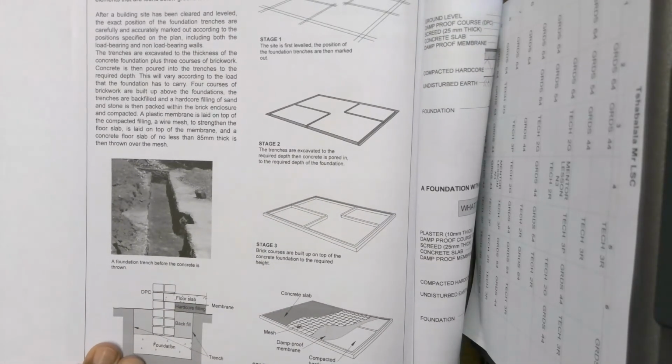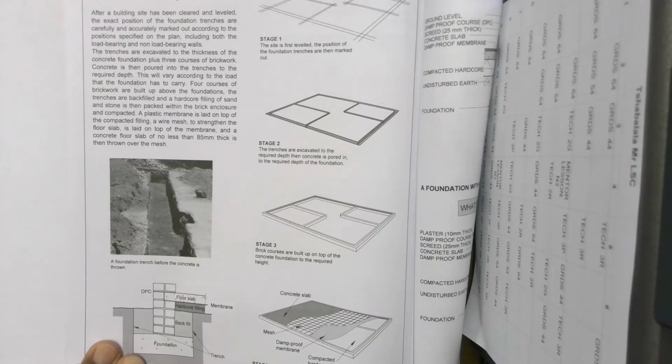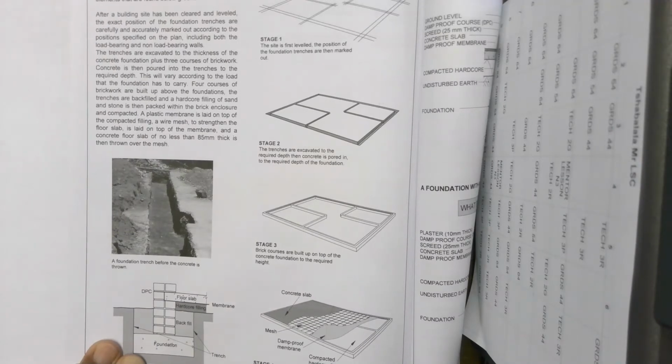Right. Of course, it's not always what they're saying here. They're saying that this will vary according to the load that the foundation has to carry. If you are building a double story, of course the load will not be the same as if you are building a single story. 4 courses of brickwork are built up above the foundation. See now, they're saying 4. 1, 2, 3. Then there's a 4th one that's coming in here. Let's carry on. 4 courses of brickwork are built up above the foundation.